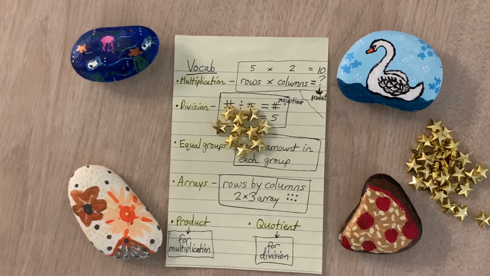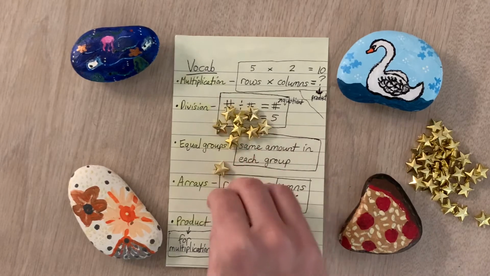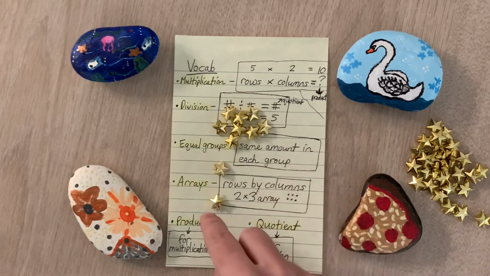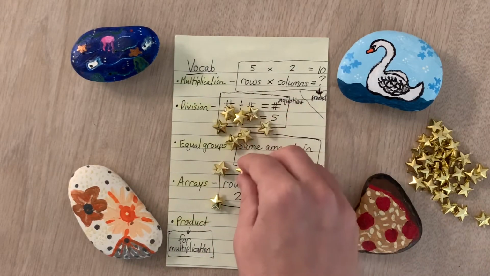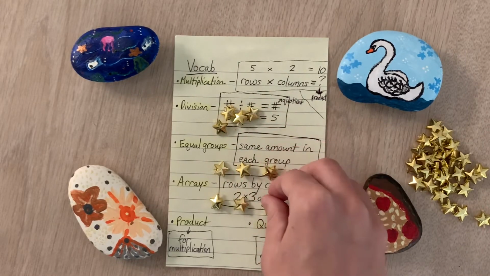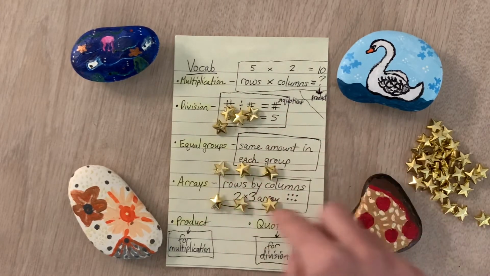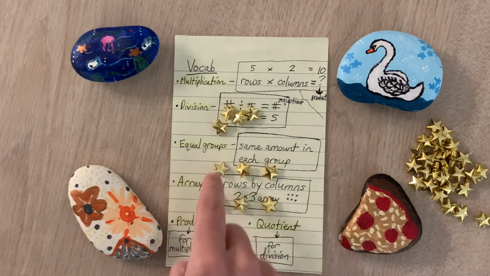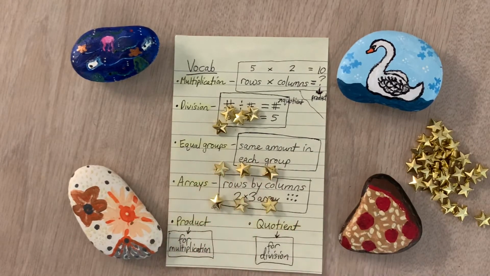And I'll also show that using my manipulatives. So I'm going to have 2 rows, so 1 and 2, and then 3 columns. So I'm going to add some more columns. Okay, so now I have 2 rows, 1, 2, and 3 columns. 1, 2, 3. This is a 2 by 3 array.